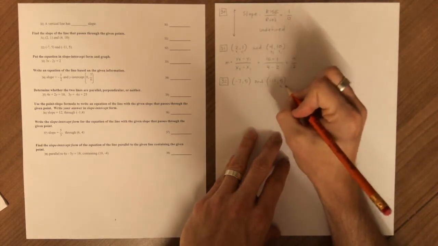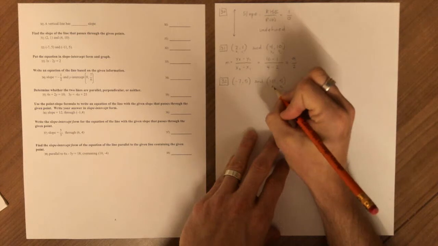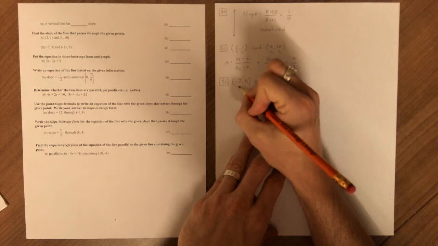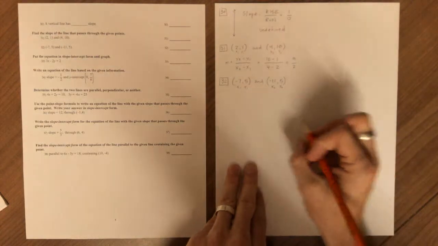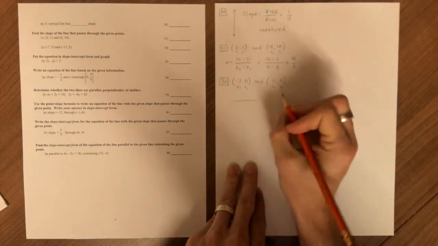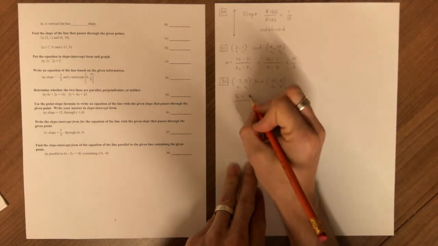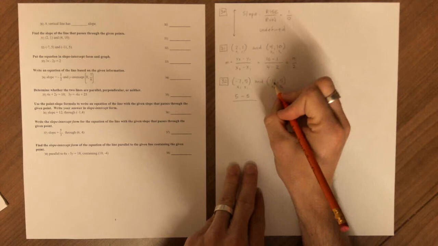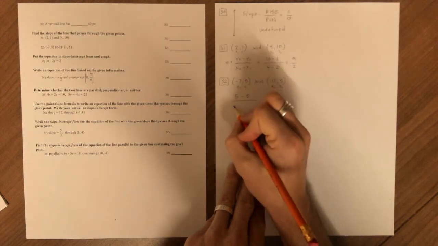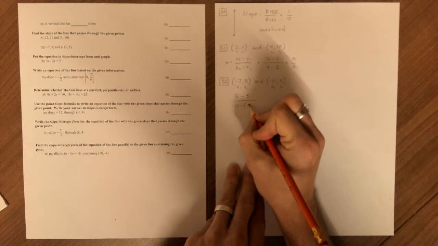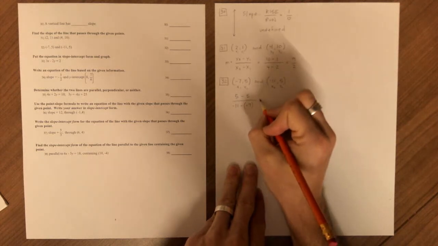This is y2, x2, y1, and x1. Okay? So we're going to do y2, which is 5, minus another 5, and then negative 11 minus negative 7.